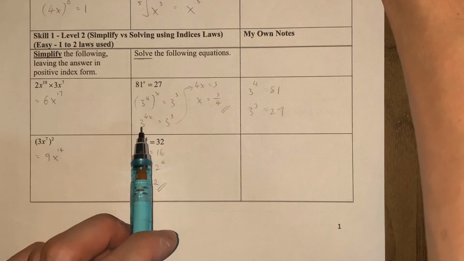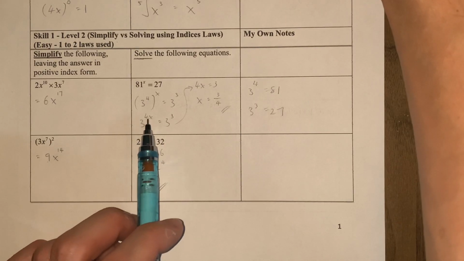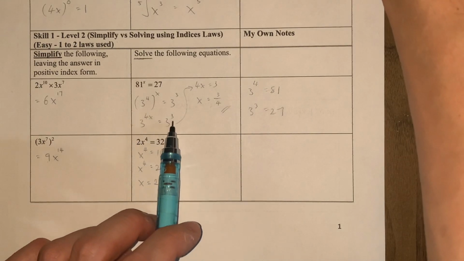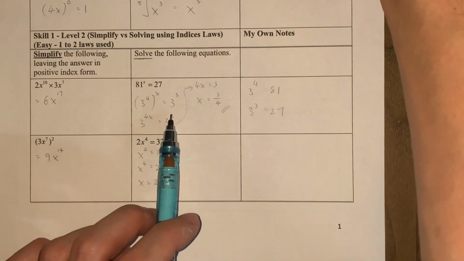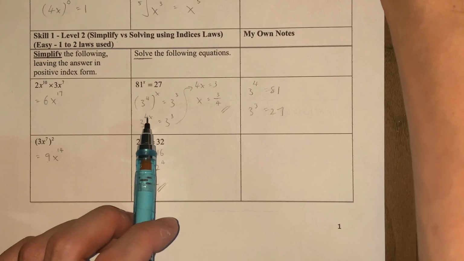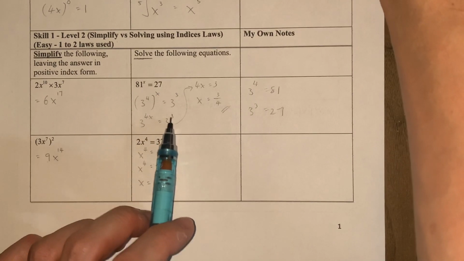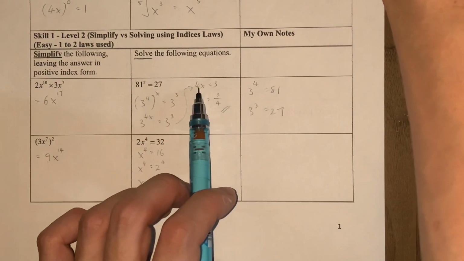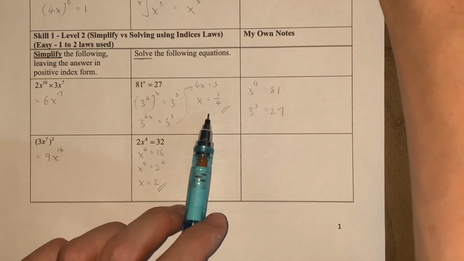And at this moment, I've achieved 3 to the power something equal to 3 to the power something. That's why the two powers must be the same for these two numbers to be the same number. So effectively, it is 4x equal to 3. So that's where this one comes from. And then I'm just going to divide by 4 to get the answer.